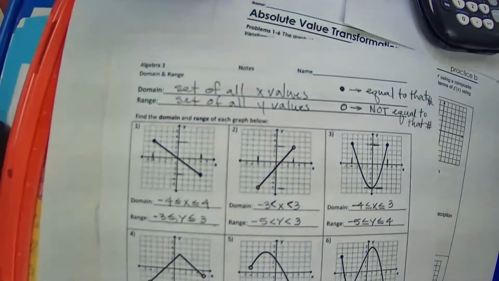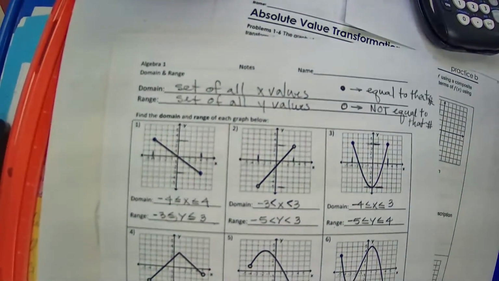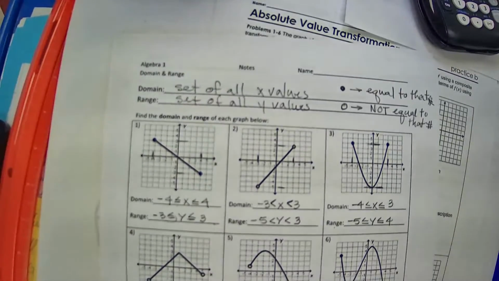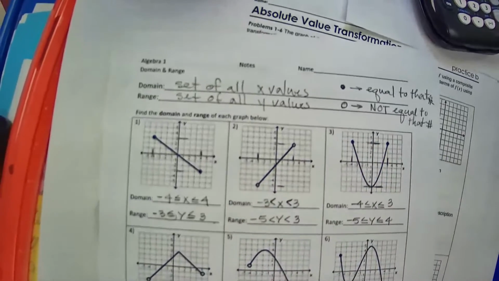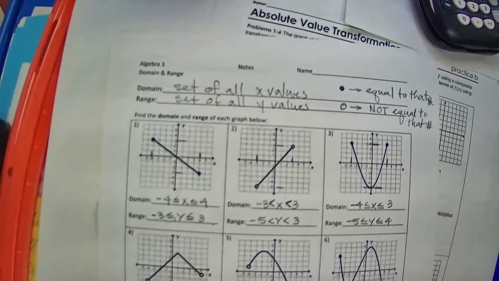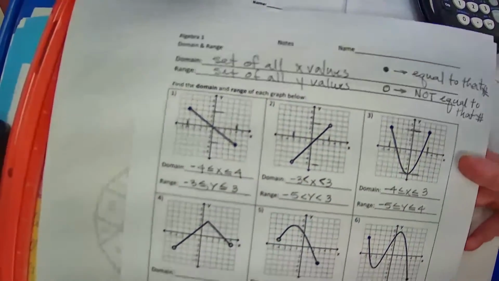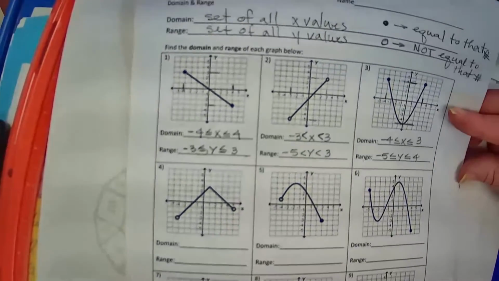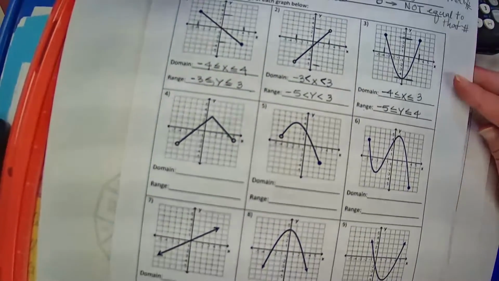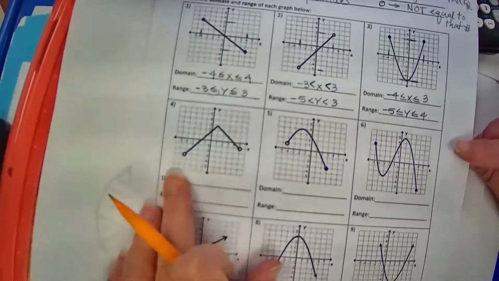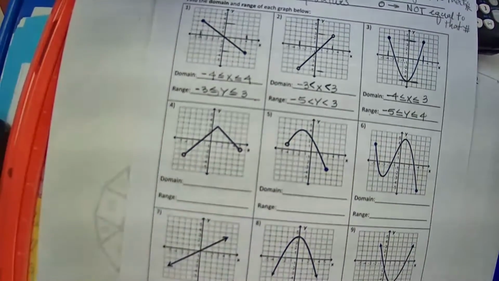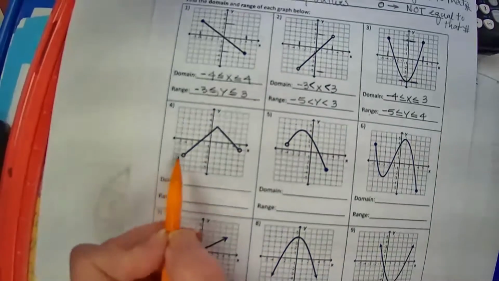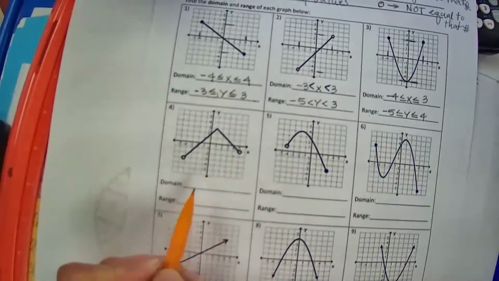Ah, okay. Okay, the graph goes, the lowest part is at negative 5, the highest part is at 4. Okay, so let's look at the next one. Okay, are we equal to or not? No. Not equal to, we're open.